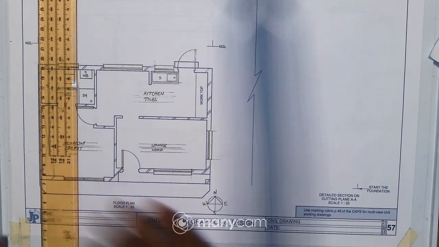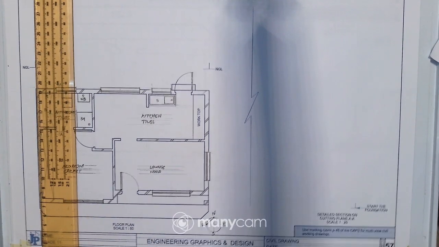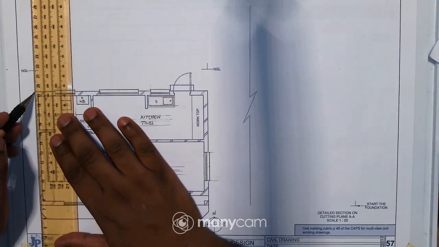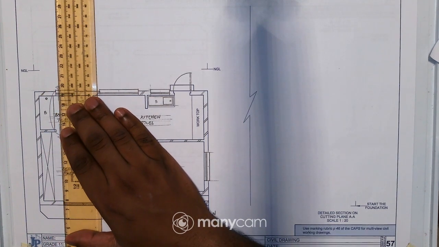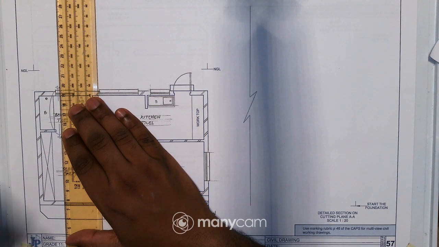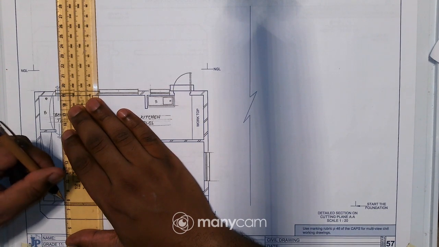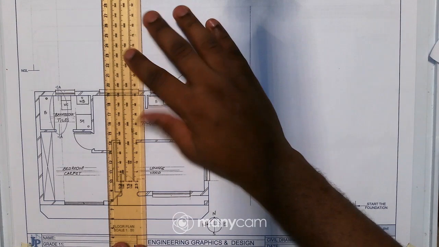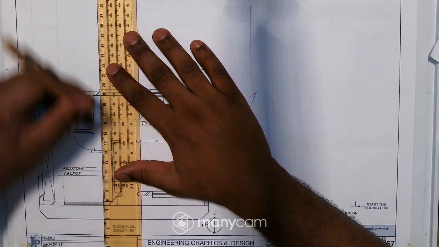Let me just move this down a little bit. Okay, so just project it up like that. Where the sliding door starts, just project that up like that. And also this point there, up.